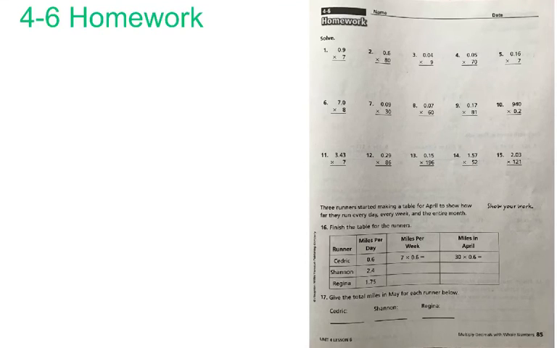Good morning, class. Today we are on 4-6 homework, and we are multiplying decimals by whole numbers. And unlike when we're adding and subtracting with decimals, when you are multiplying with decimals, you don't need to worry about how the number is lined up. You will identify where the decimal belongs in your answer based on how many numbers fall to the right of the decimal.